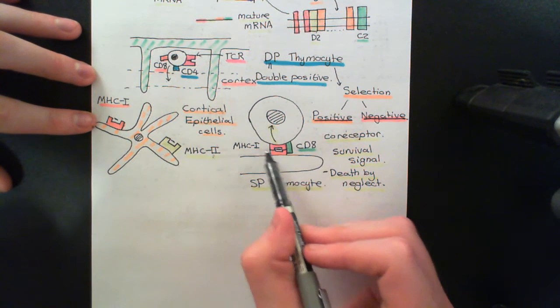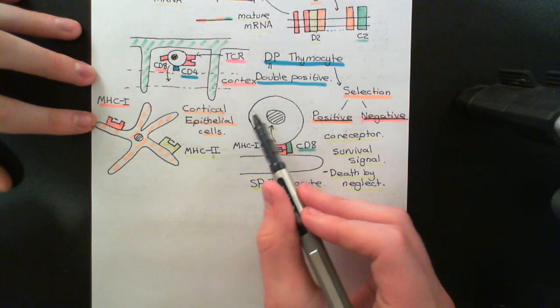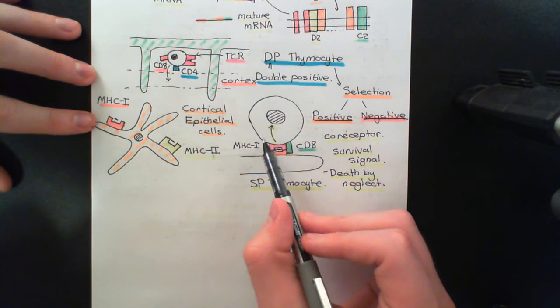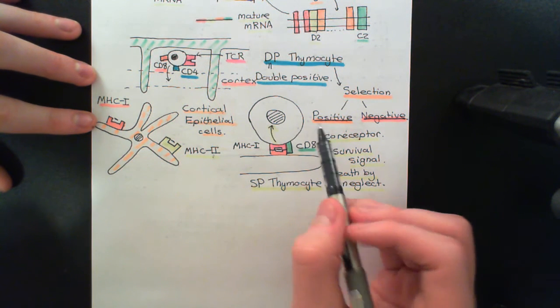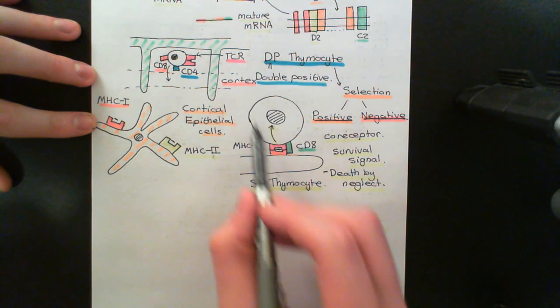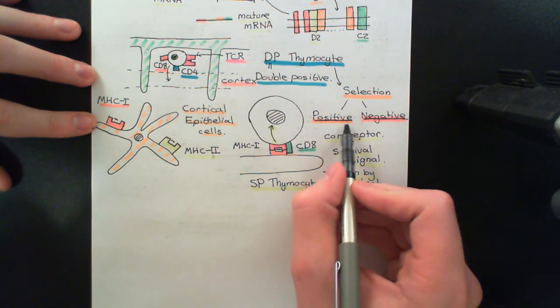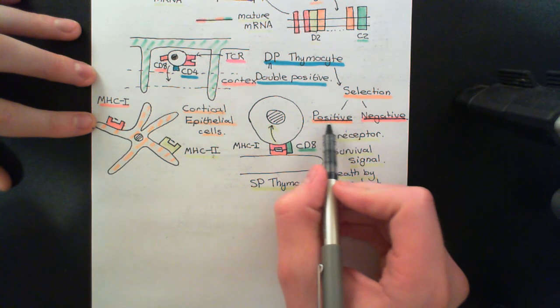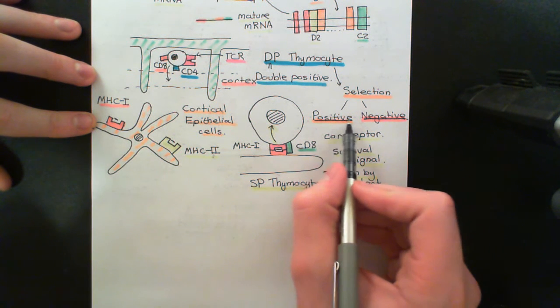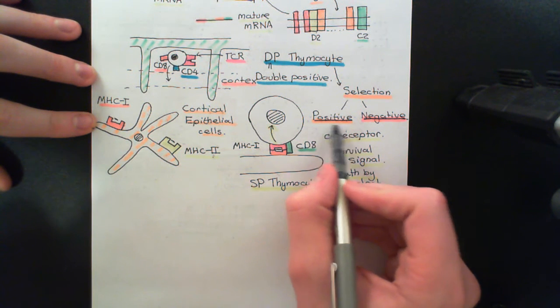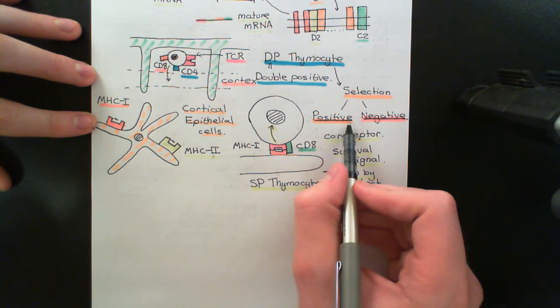So you have to jump through a hoop basically here. You have to jump not too low and not too high. In fact, that's quite a good analogy. There's a hoop basically that you have to jump through, and if you jump too low, then you don't pass positive selection. If you don't bind at all, really, then that's analogous to jumping too low, and then you'd be destroyed by positive selection.